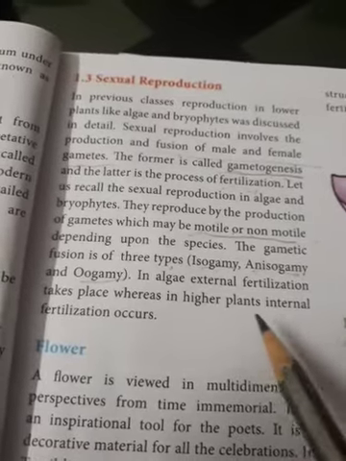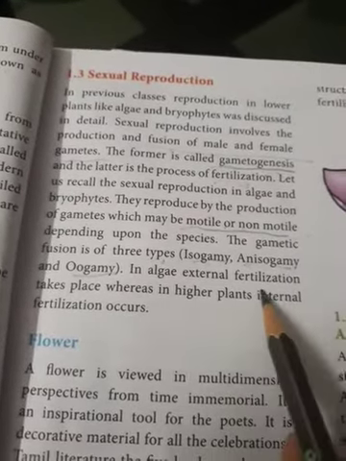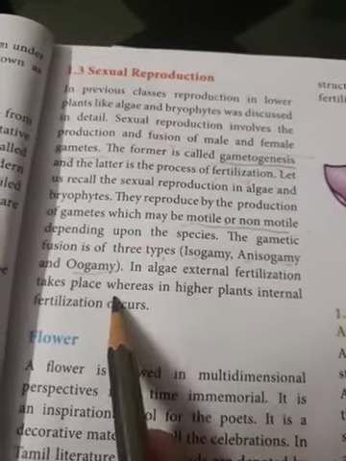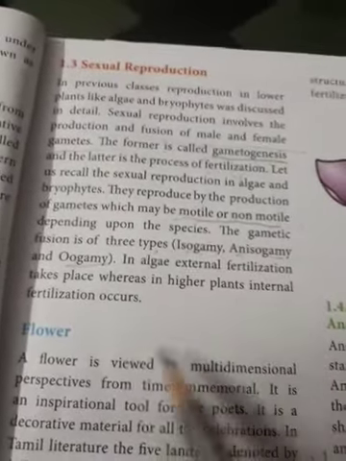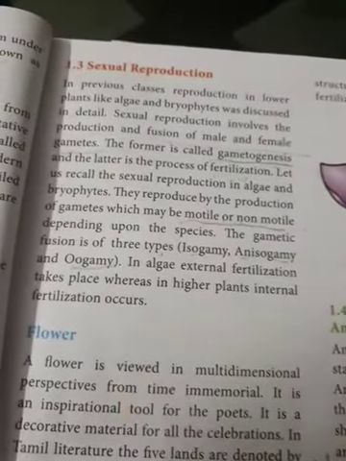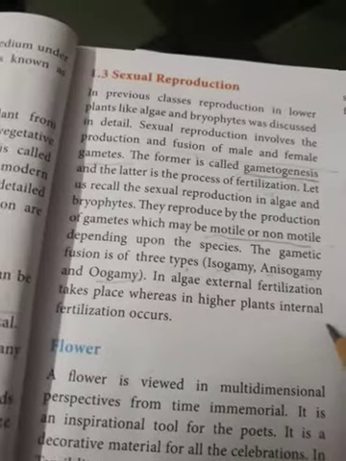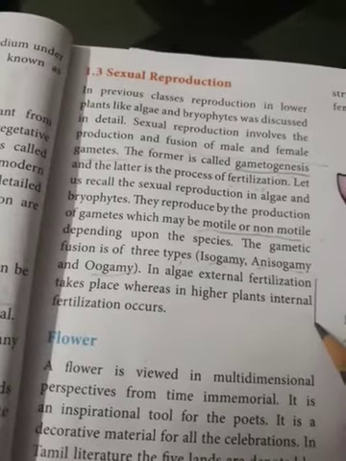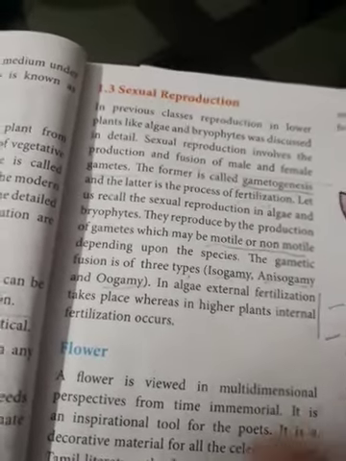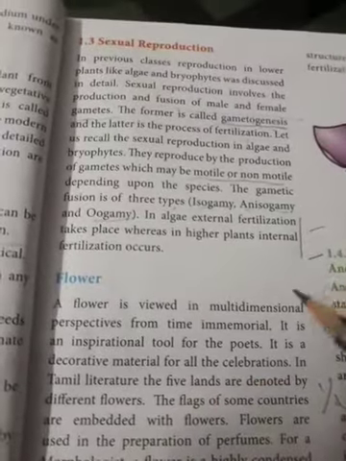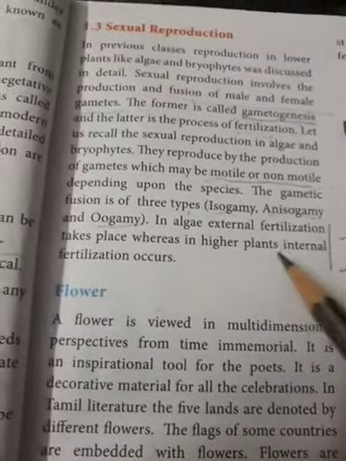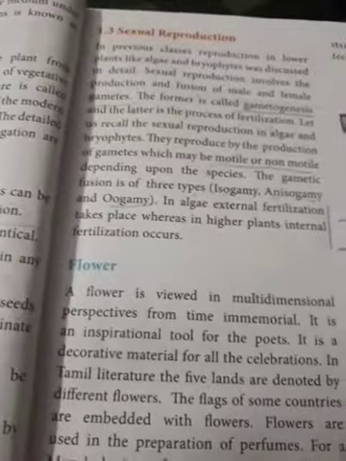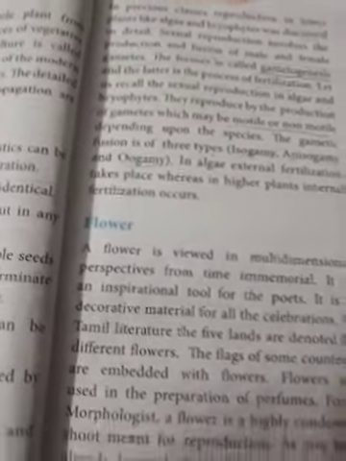In algae, the fertilization is external, but in higher plants we can see internal fertilization. So one more question: in which group of plants can we see external fertilization? In algae. And in higher plants, gymnosperms and angiosperms, we can see internal fertilization. Now, this is all about the introduction to sexual reproduction.